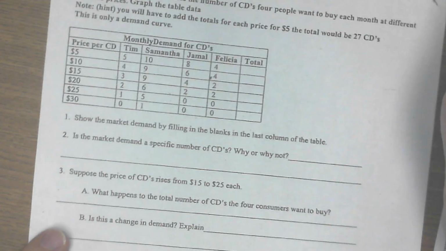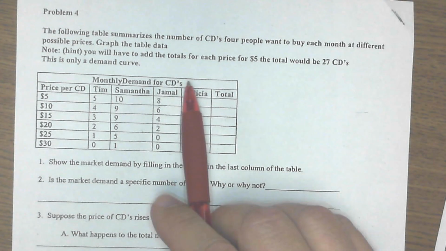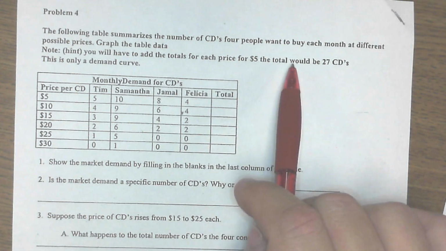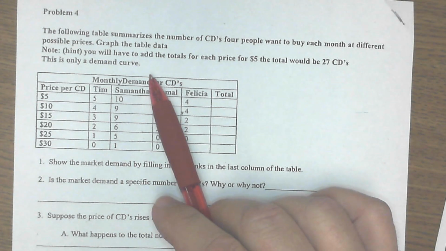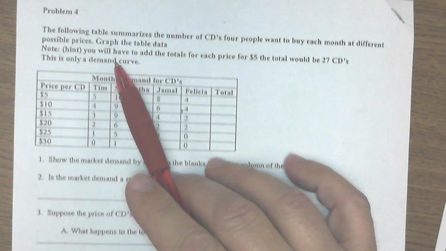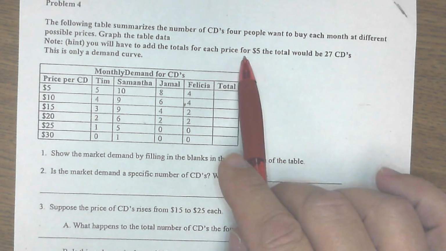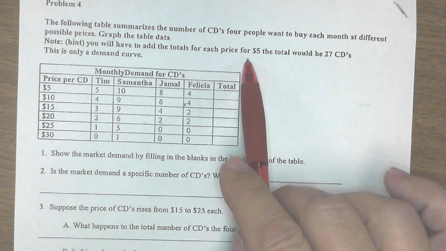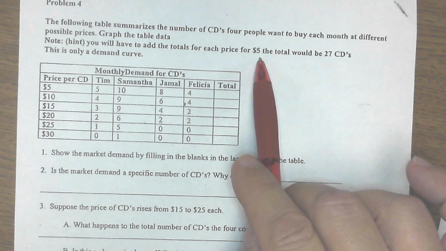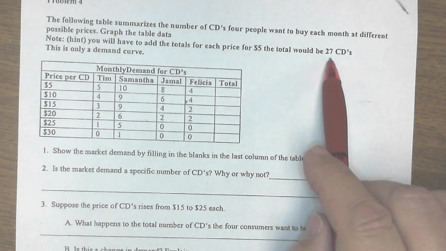Okay, so that gets us to the back side to number 4. The table summarizes the number of CDs 4 people want to buy each month at different prices. And there's a hint here, you're going to have to add the totals for each price for the total CDs. An example is for $5, the total amount of CDs would be 27.